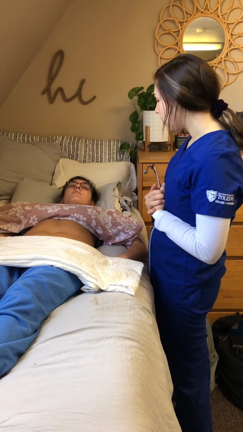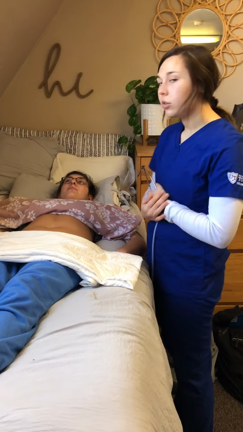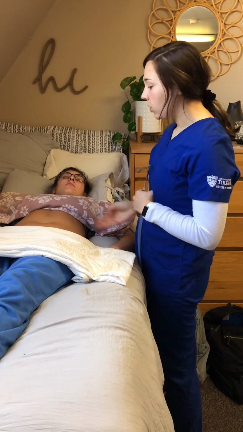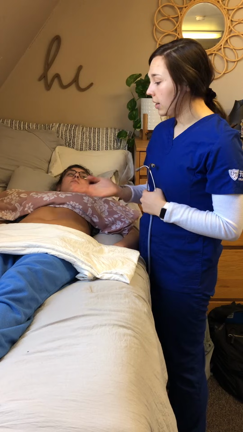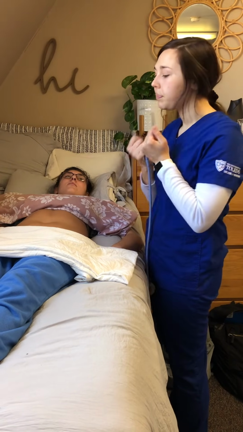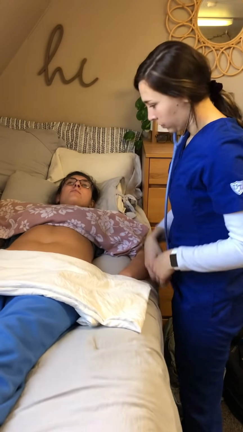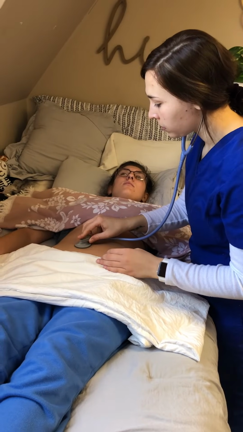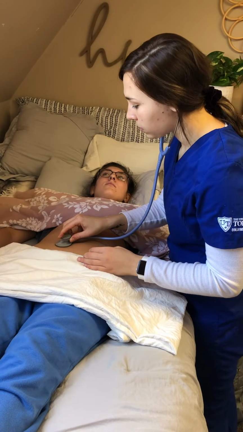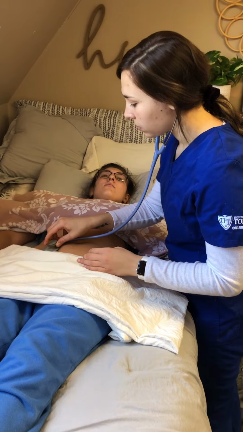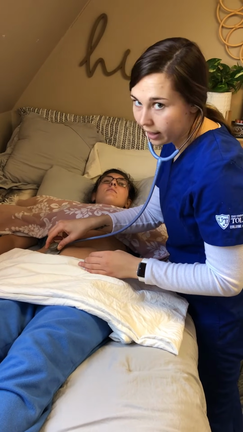Are you experiencing any pain in the abdomen today? Okay, so if she was experiencing pain, that would be the quadrant that I would end in. But I'm going to begin in the right lower quadrant at this time. Moving clockwise throughout.